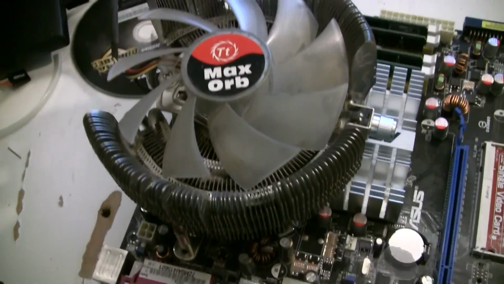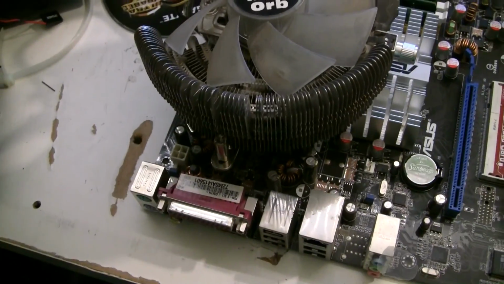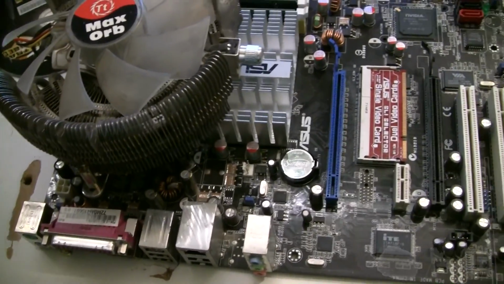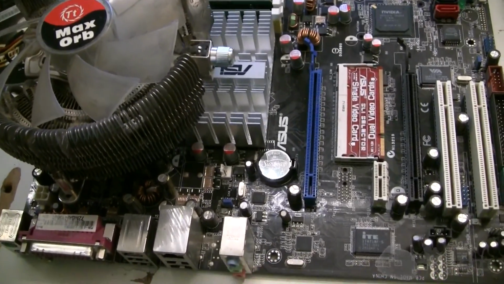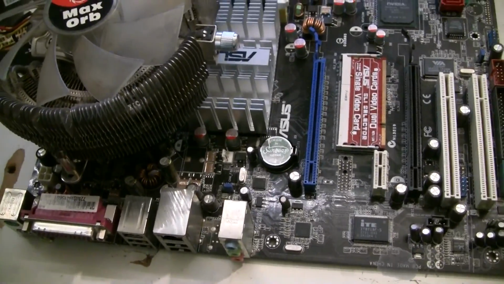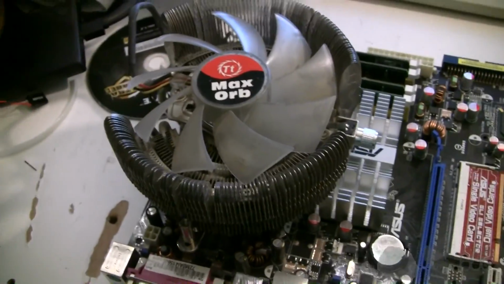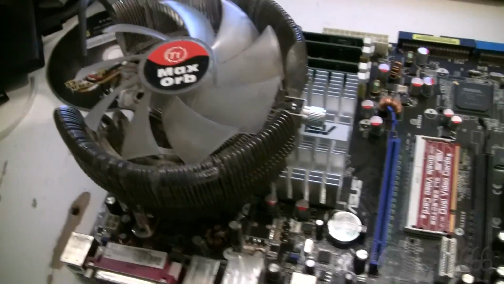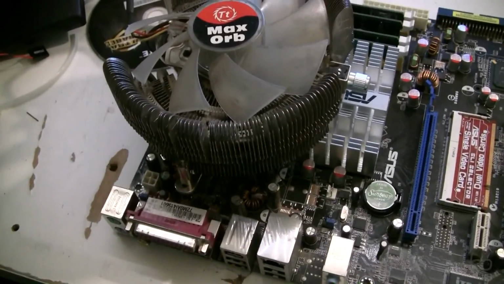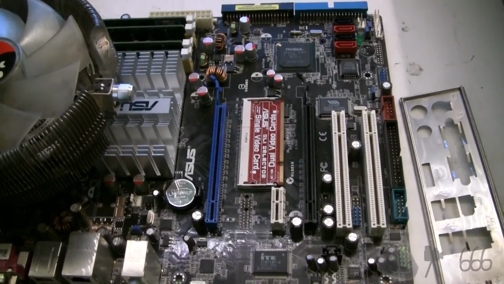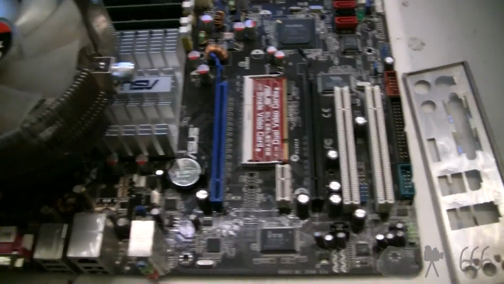Check out the size of this gigantic cooler. This is what it came with. It was a bundle. I think it came with RAM. I don't remember if it came with RAM or not. There's a video card, and there was this CPU and this cooler. So, I don't know. It'll probably find use somewhere, but for now it's just going to go away someplace else, because I don't really need it for anything in here.